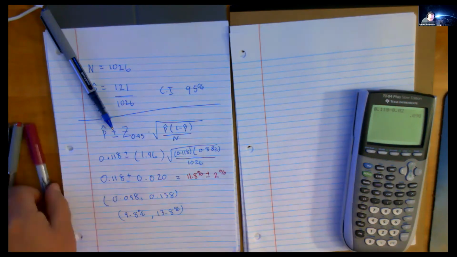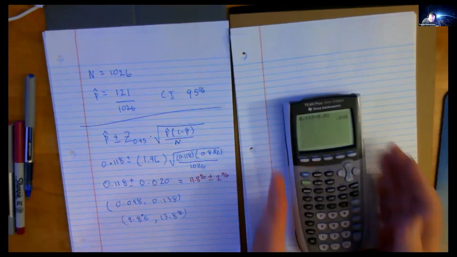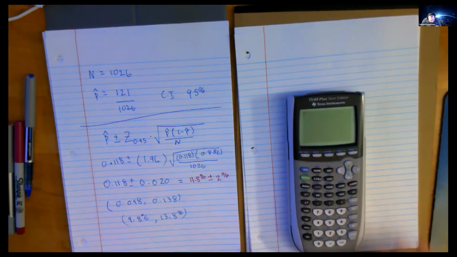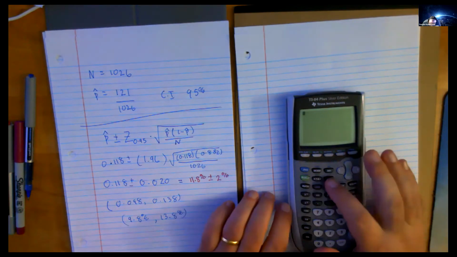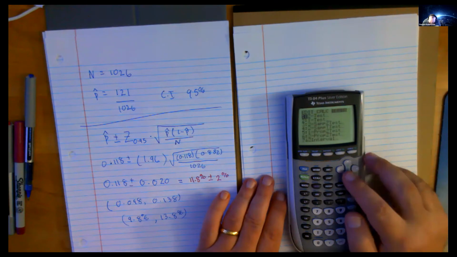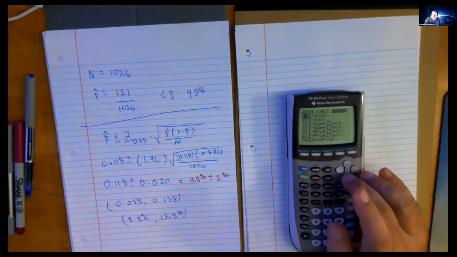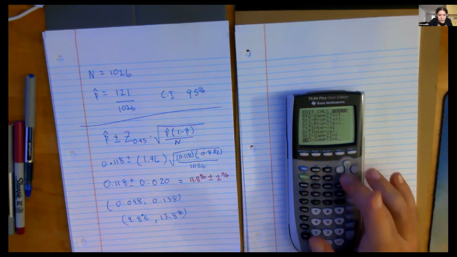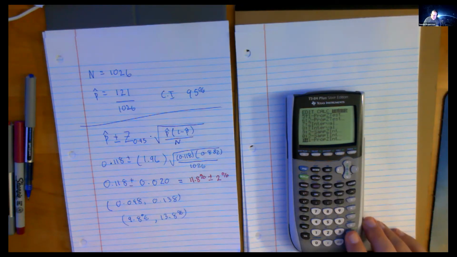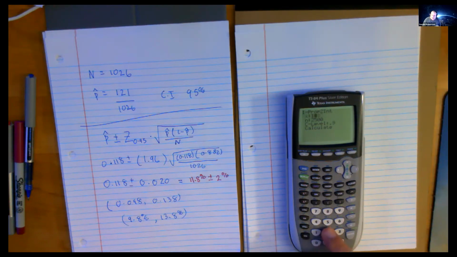Now, that same question with the same numbers is now going to be done on the calculator. And all I need for the calculator is to make sure that I hit start. And I go over to tests. And can anybody remember which guy I need to do? A 1 prop Z interval? Yes, it is. And when I type this in, it says X. X is how many people said yes to being a vegetarian. N is the total number of people, which is 1,026. And isn't the confidence level 0.95?